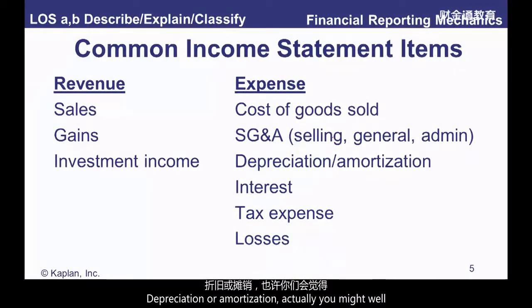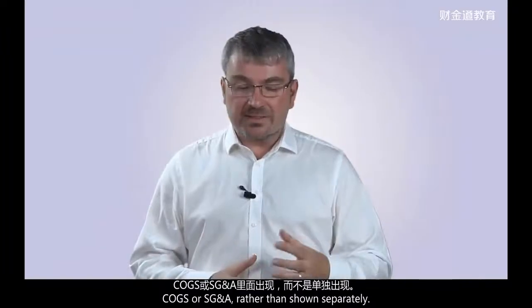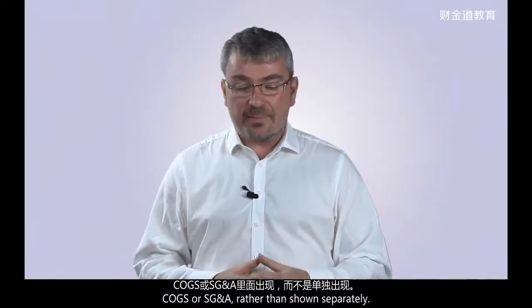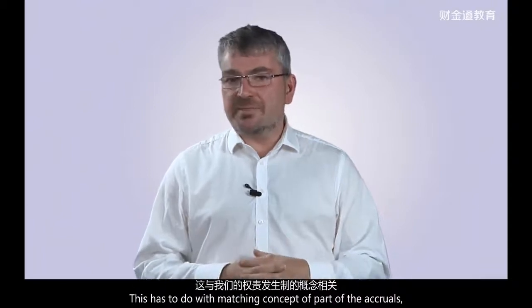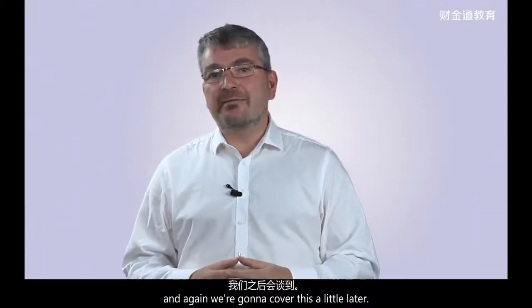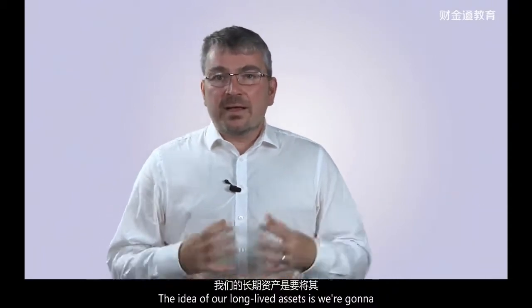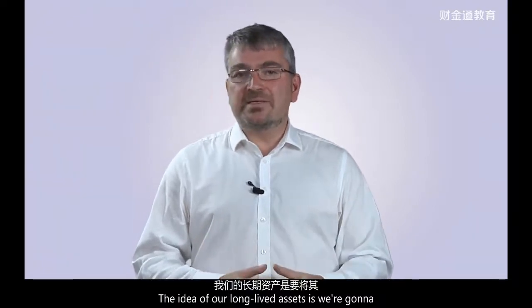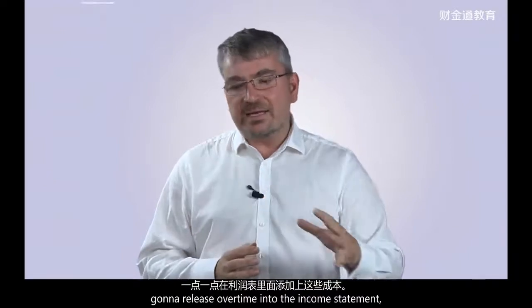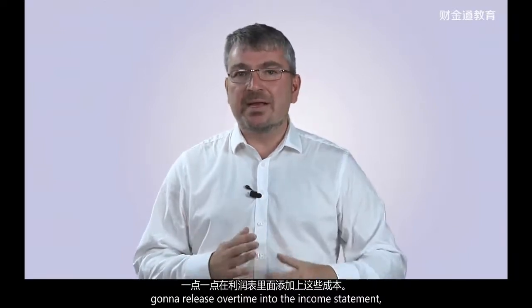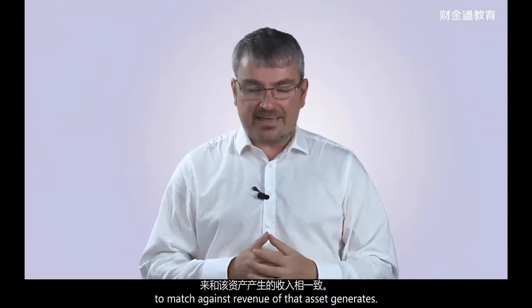Now, depreciation or amortization. Actually, you might well find that this is an item that is contained within cost of goods sold or within sales, general admin, rather than shown separately. This is to do with the matching concept as part of accruals, and again, we're going to cover this a little bit later. Now, the idea with our long-lived assets is we're going to store the cost of those in the balance sheet. We're then going to release it over time into the income statement to match against revenues that asset generates.